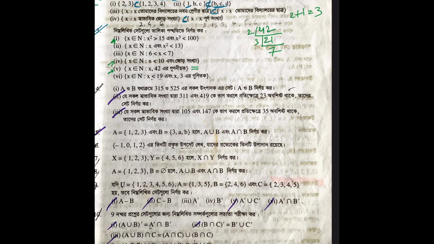You just have to know that, and then you're all good to go. Now, 7 is a prime number, so we can't divide it by anything other than 7. So now if we try to figure out the factors of 42, we can write that 1 into 42 is 42, 2 into 21 is 42, 3 into what will be 42? Since 4 plus 2 is equal to 6, and 6 is divisible by 3, so 42 is also divisible by 3.